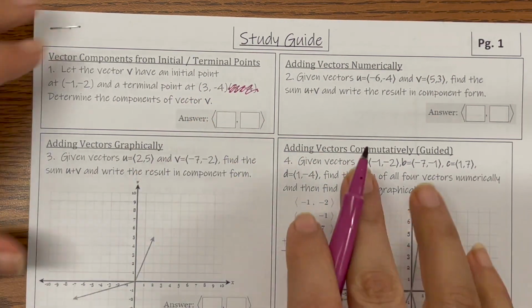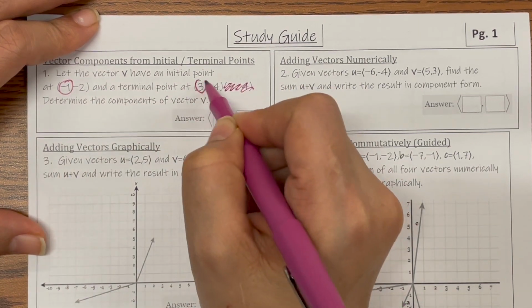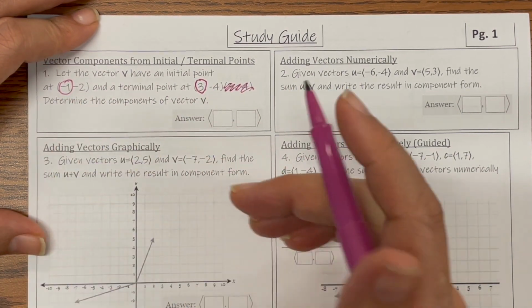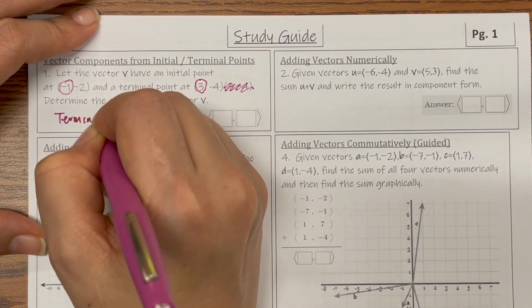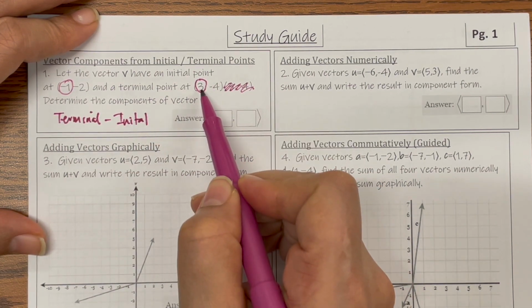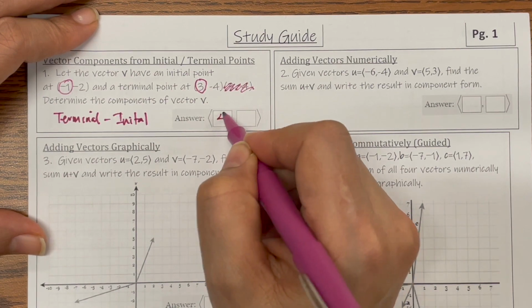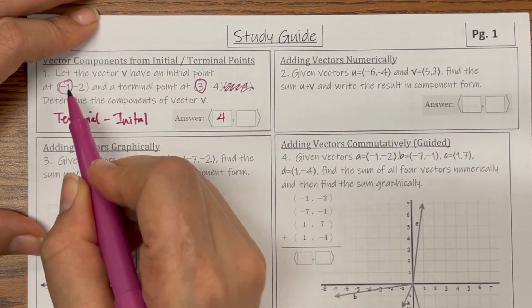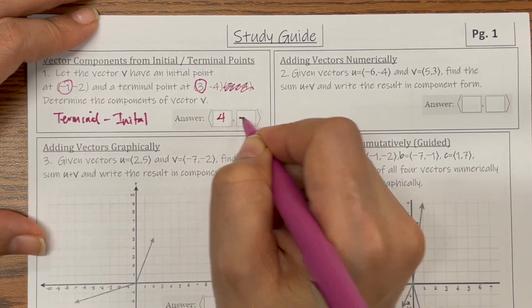Okay, so again, to determine the components, you need to take the terminal minus the initial. Okay, so the terminal is this one. So 3 minus -1 is 3 plus 1, which is 4. And -4 minus -2 is -4 plus 2, which is -2.